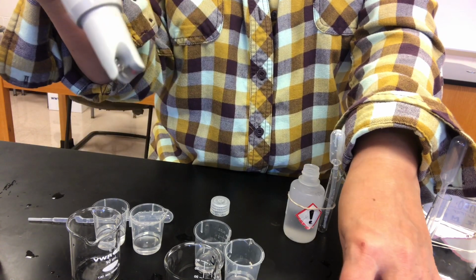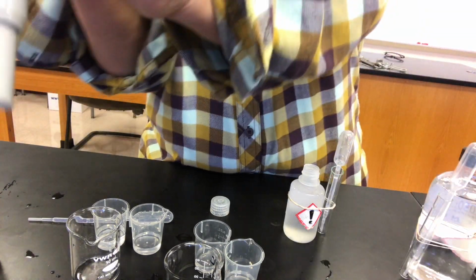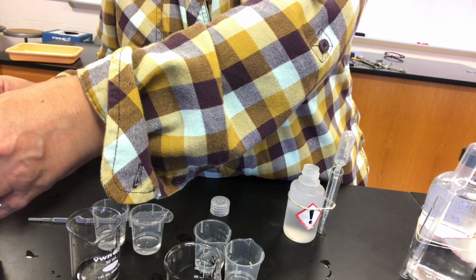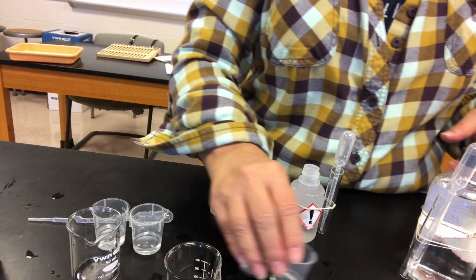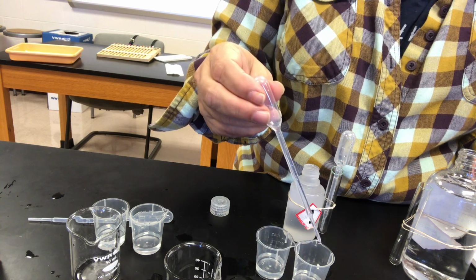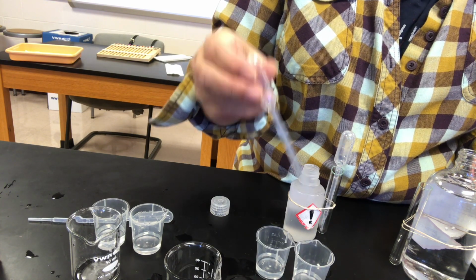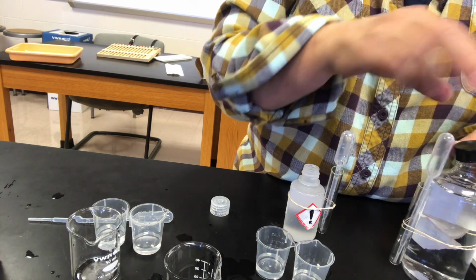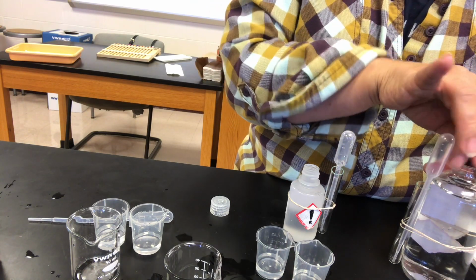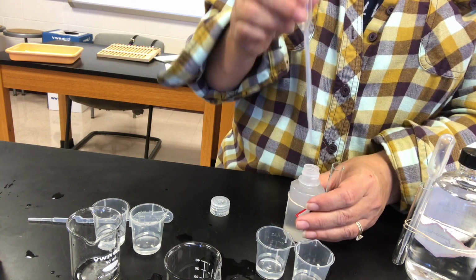Okay, moving along. Buffer C's turn. So for buffer C, once again, 1/2 ml hydrochloric acid in one, and sodium hydroxide in the other.